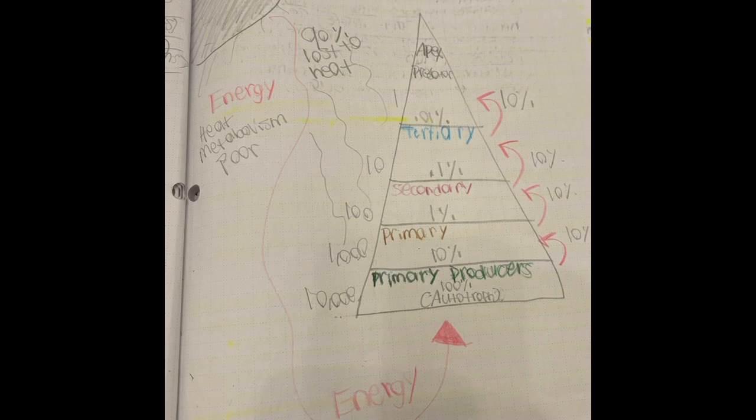The first consumers are called primary consumers and include all herbivores who eat vegetation. All consumers above the primary producers are called heterotrophs because they eat others. The 10% rule in ecology means that only 10% of the energy consumers digest is actually stored in their bodies. The other 90% of the energy is lost in the form of heat, metabolism or digestion, and feces.